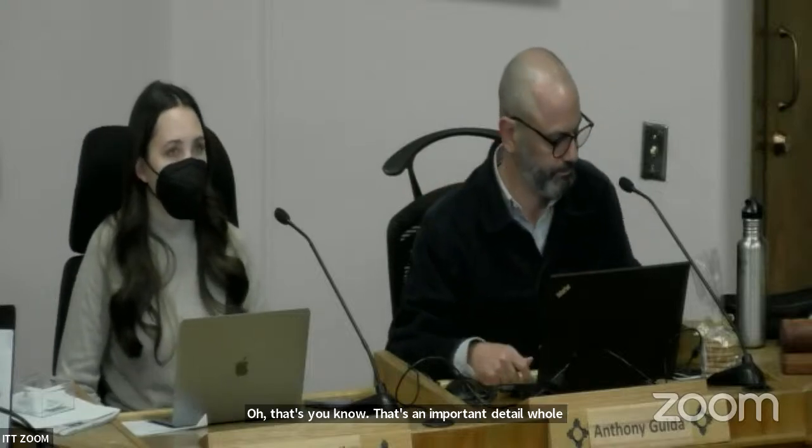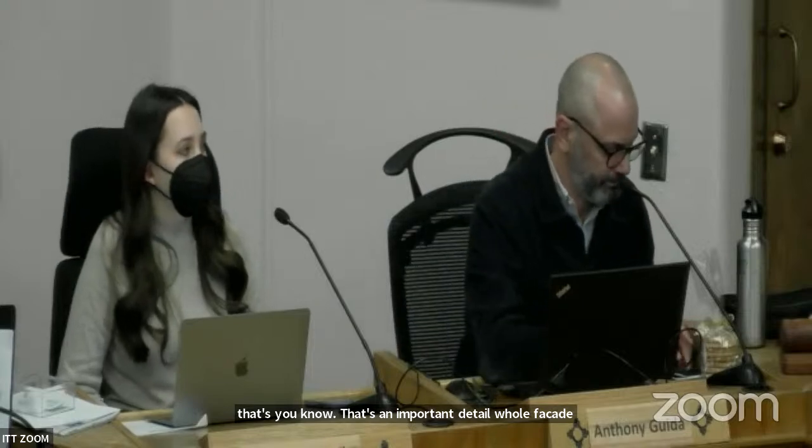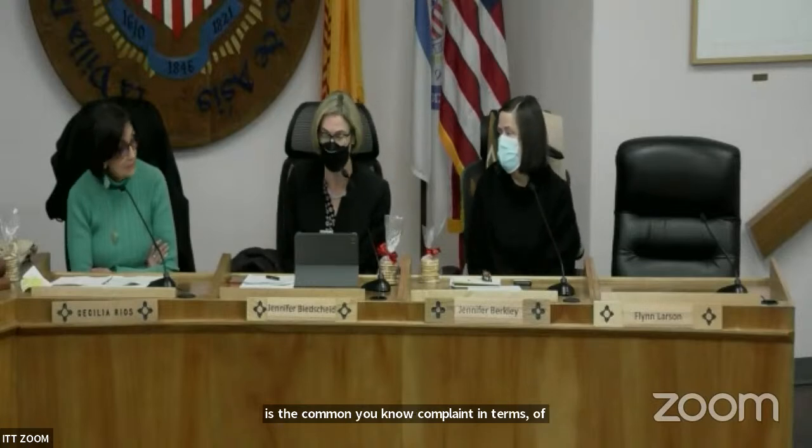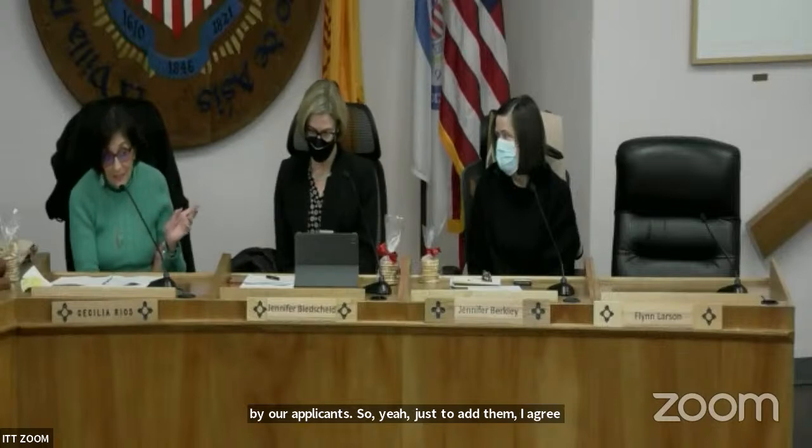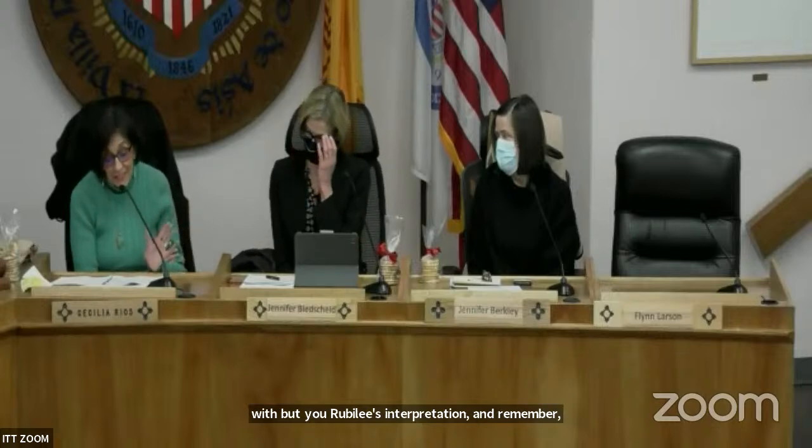Other comments in reference to this particular issue? Member Beachley. Sorry, can't resist, but I think we've seen in several cases, including one tonight, where we have very little ability to protect windows on non-primary facades. We are not able to require them to be replaced in kind with wood, which is a common complaint in terms of expense by our applicants. So just to add that. I agree with Attorney Rubelit's interpretation, and what Member Beachside just stated is correct.